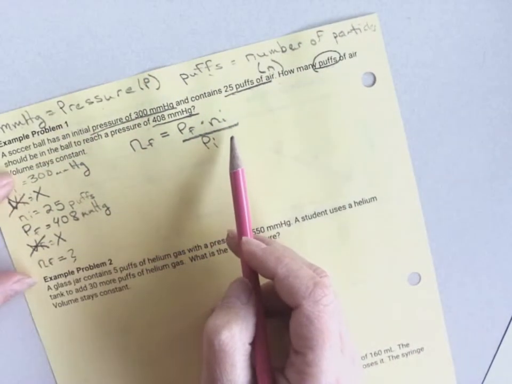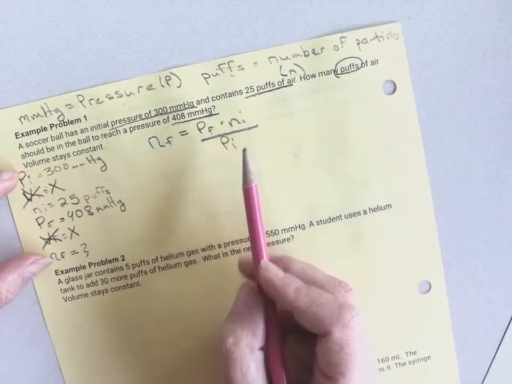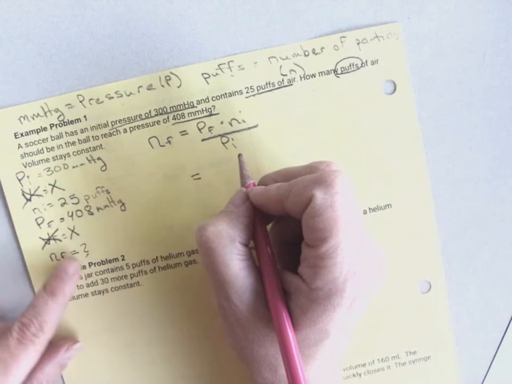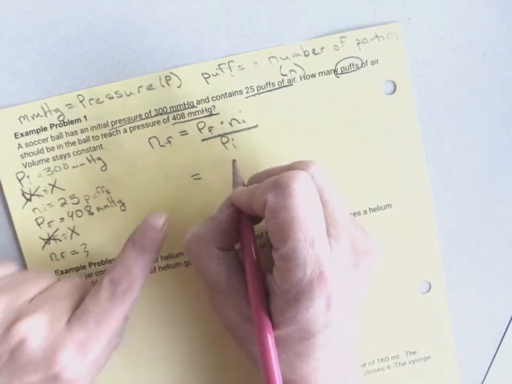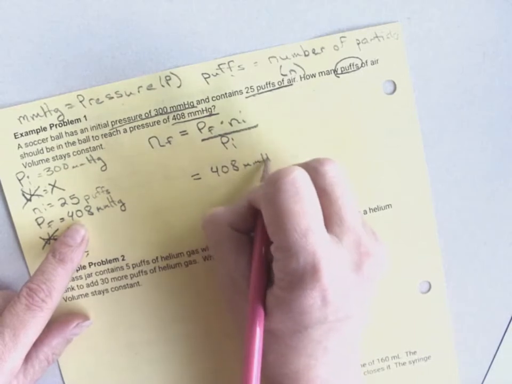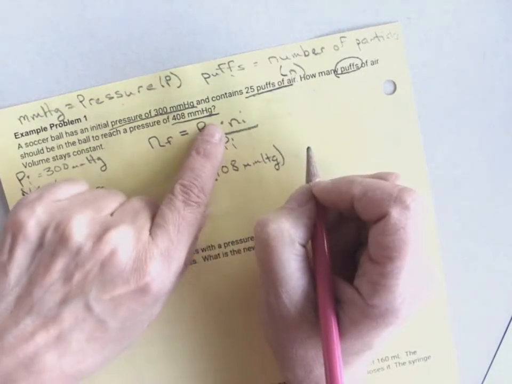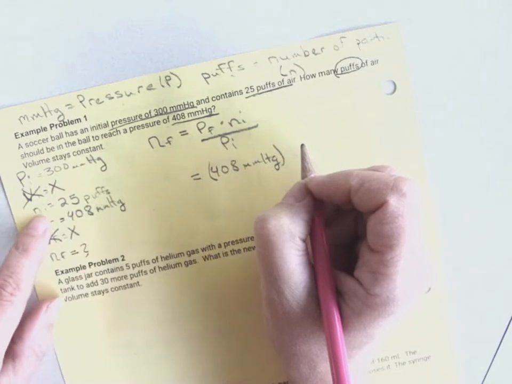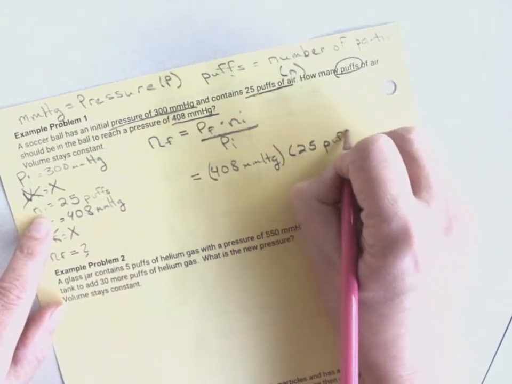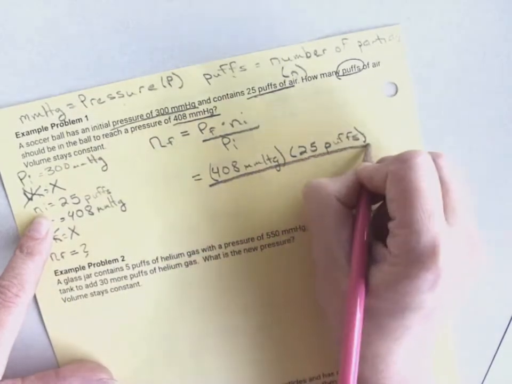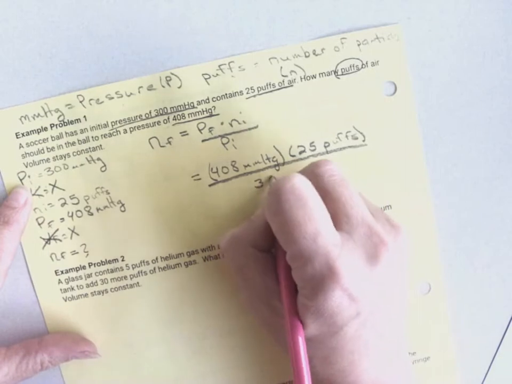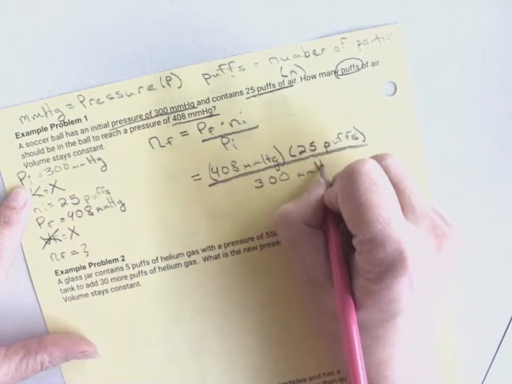We've got our setup, and we've got all of our information written down here for us. So we're going to go ahead and take our numbers and put them into the formula. So be careful so you put them in the right place. P final is 408 millimeters of mercury times N initial, that's 25 puffs, divided by P initial, which was 300 millimeters of mercury.